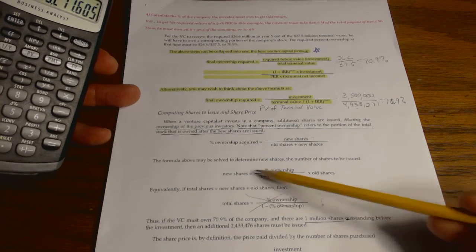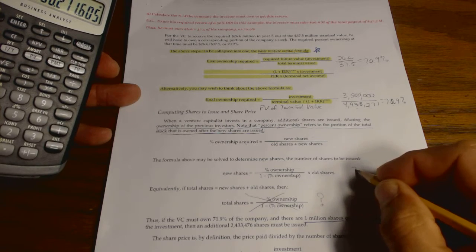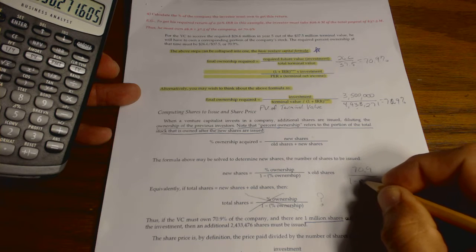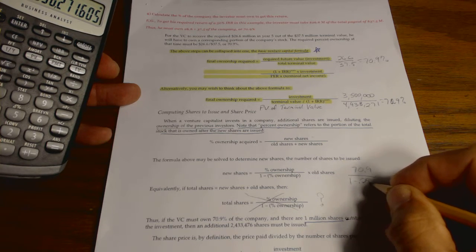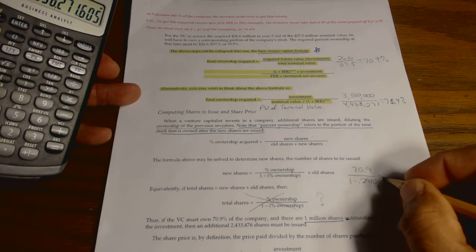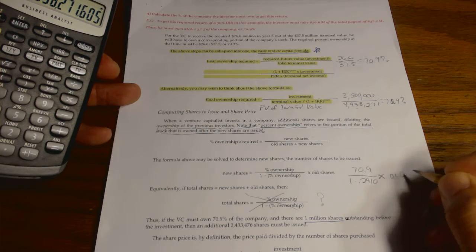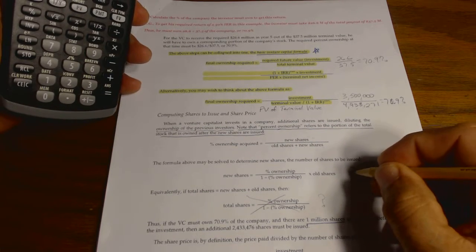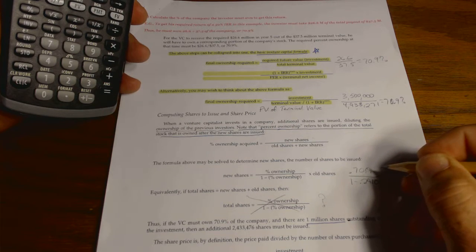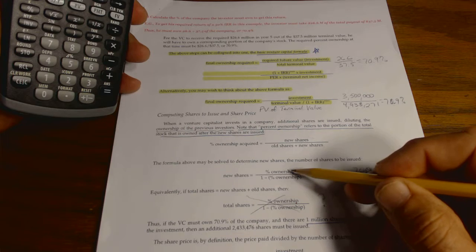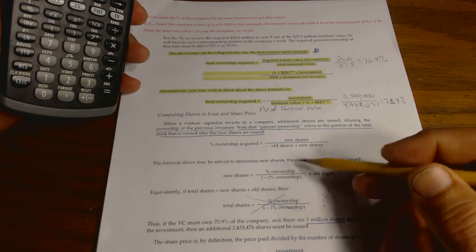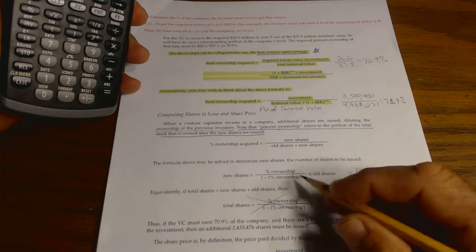So this is 0.709 percent ownership over 1 minus ownership.